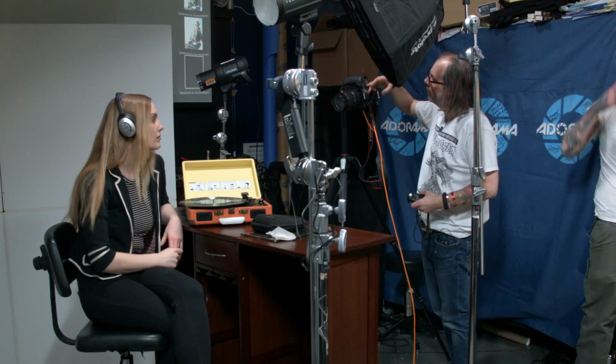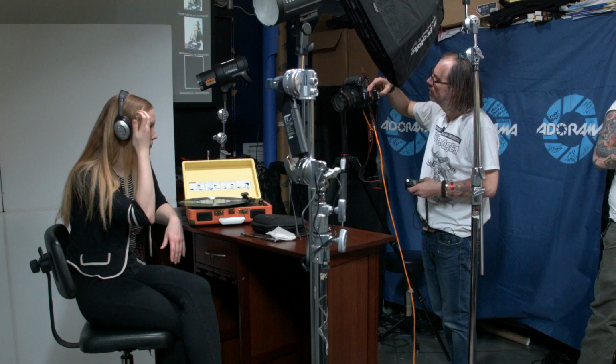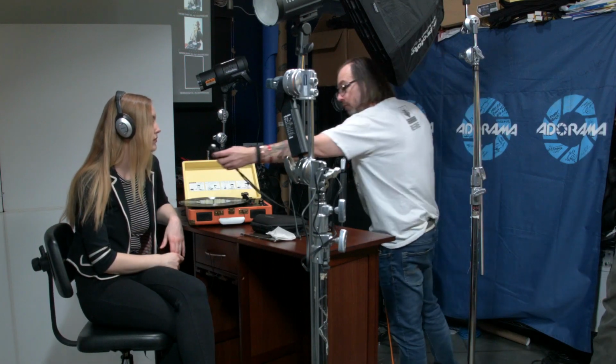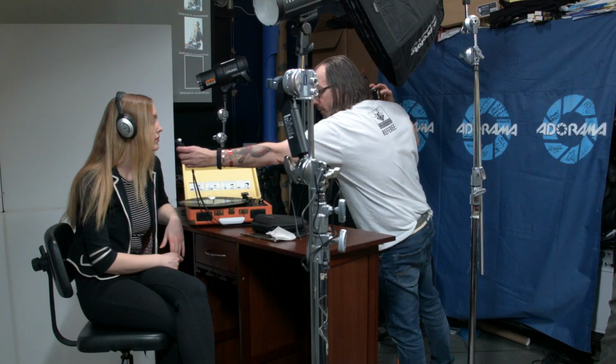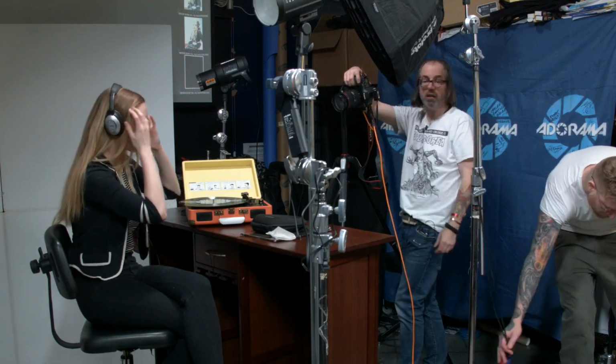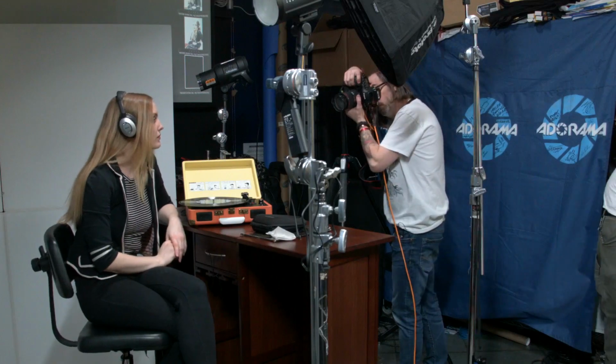According to this, it's 2/8 right now, so I'm going to bring the pressure up. That seems really low. Could be though. There we go, 8. All right, so we're getting F8. Let's see what we get. One light, 2-foot octa grid. This is the money shot, as they say. I don't know who says that, but somebody, right?